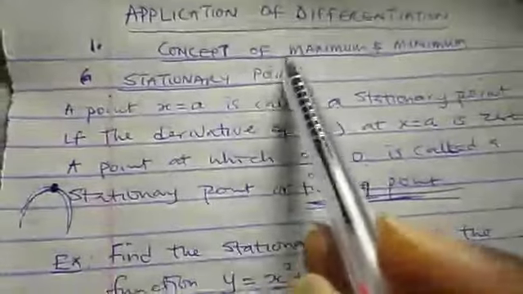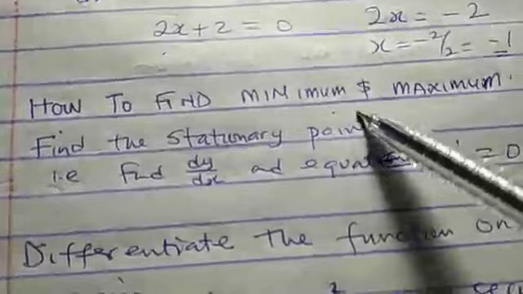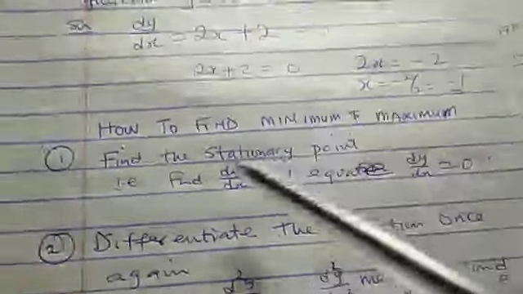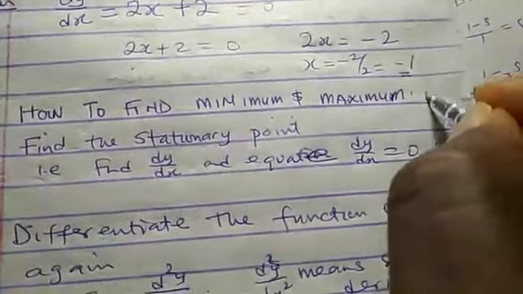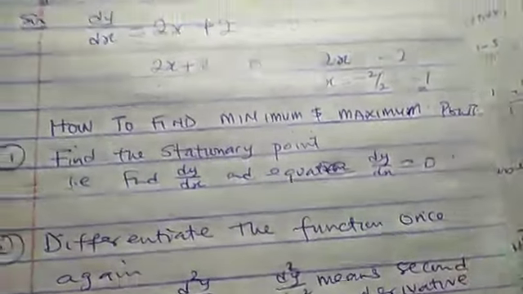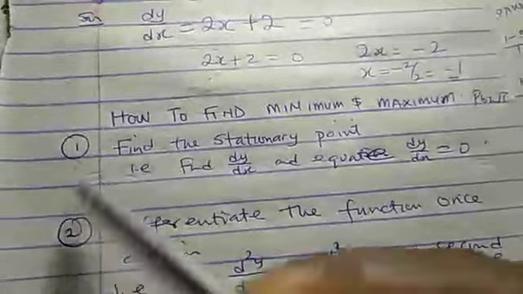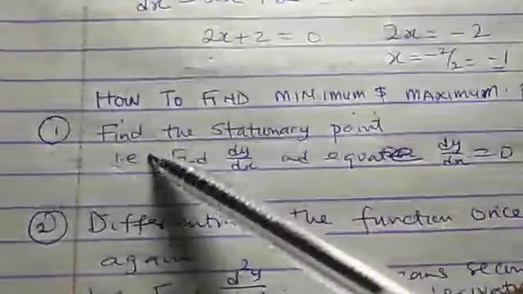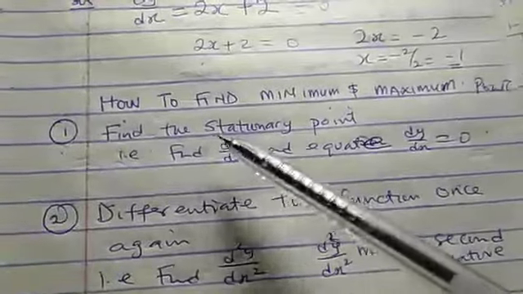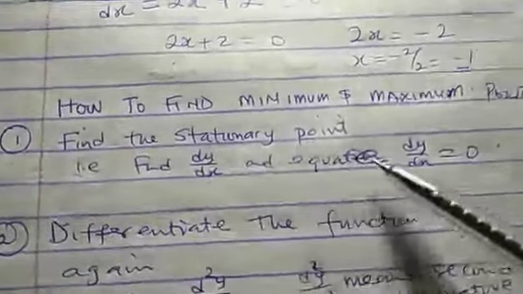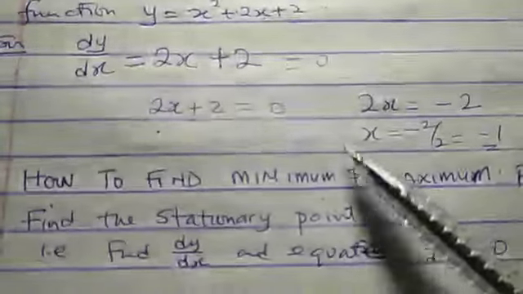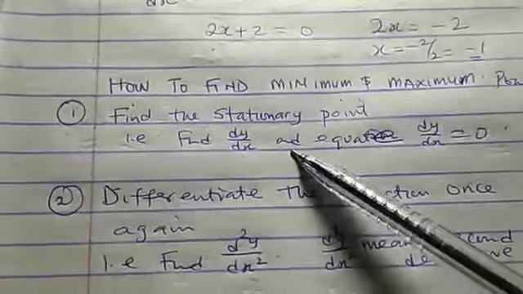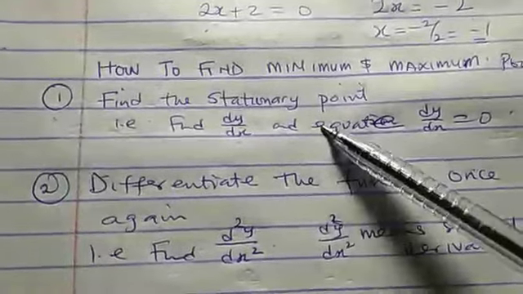We can now move to the concept of minimum and maximum. How to find minimum and maximum points. We only need to consider these two steps. The first step is we find the stationary point that we explained there. And how do we find a stationary point? Find dy/dx, equate dy/dx to 0 so that you get the value of x. That is how to find a stationary point. The first step is to find the stationary point.